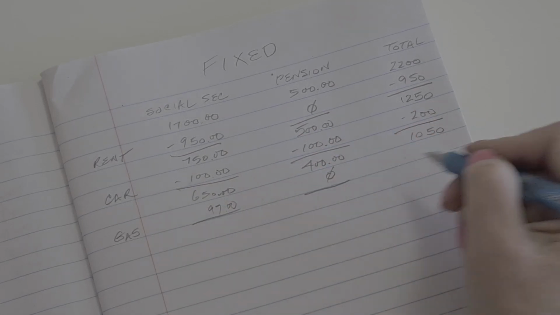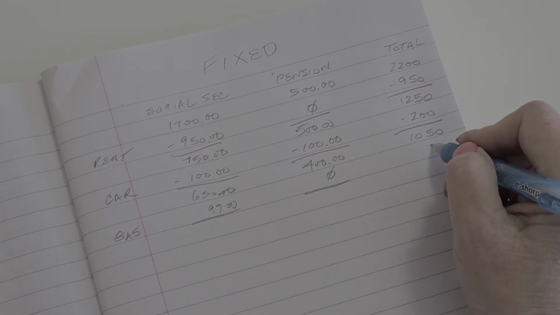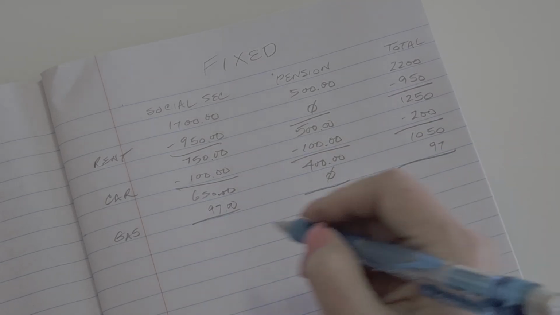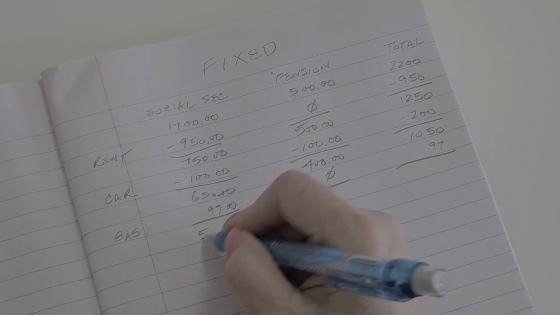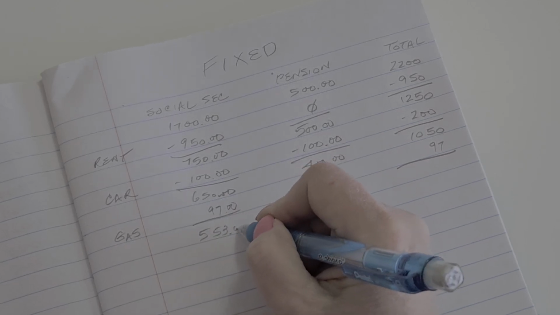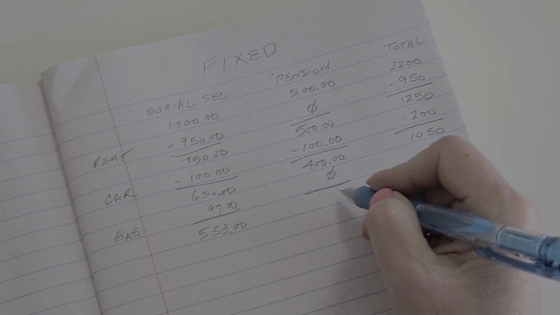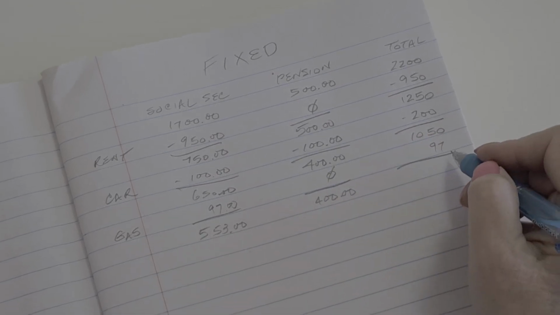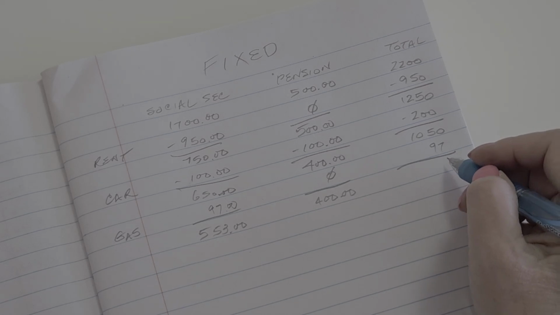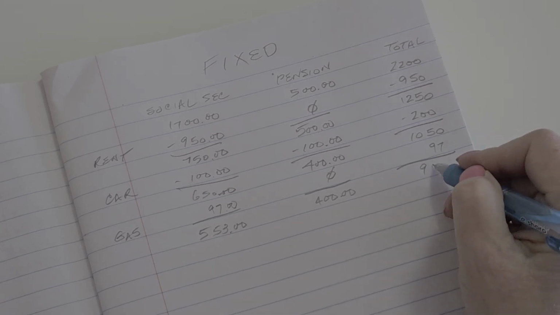So we have 0 here, and we're going to put 97 here. So we have 553 here, and 400 here. And then 97 from 1,050 leaves us 953.